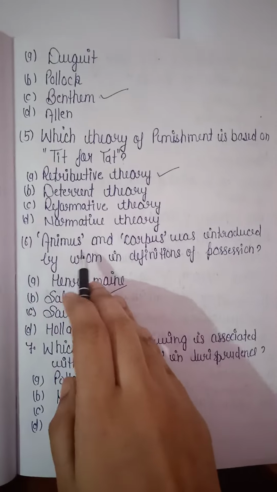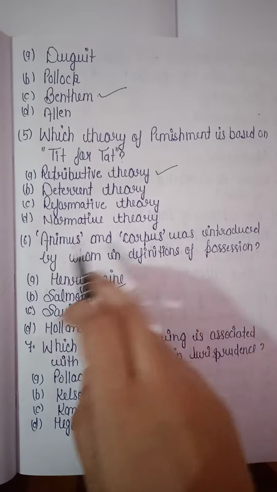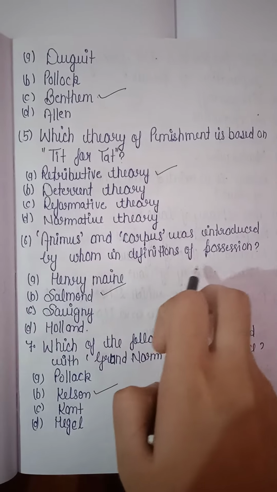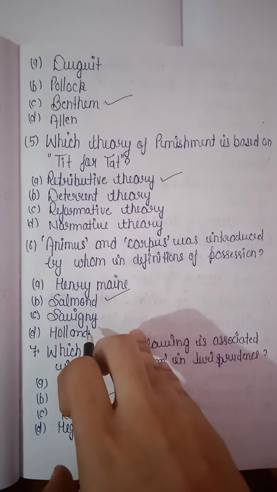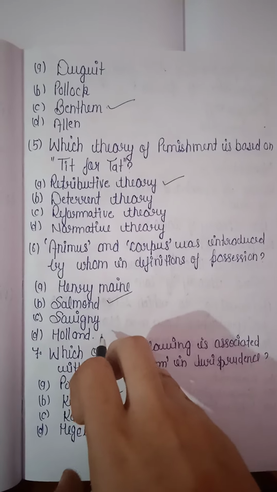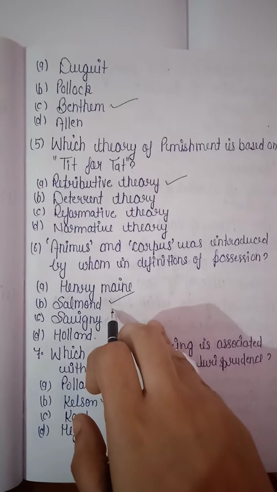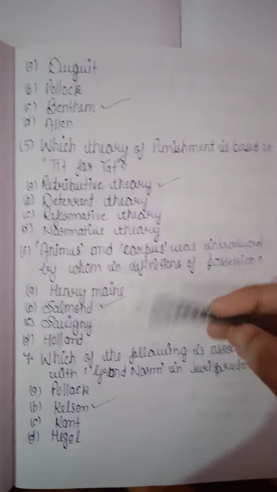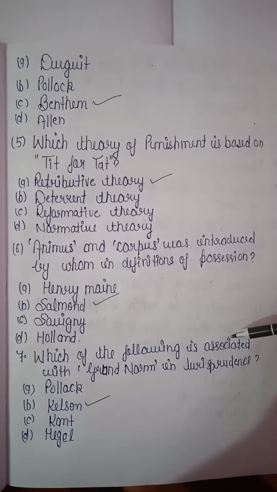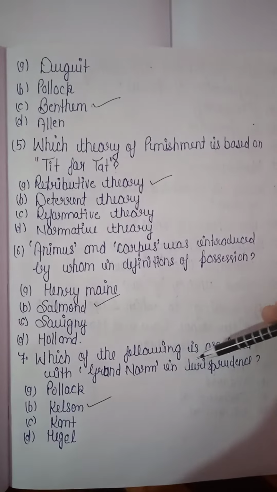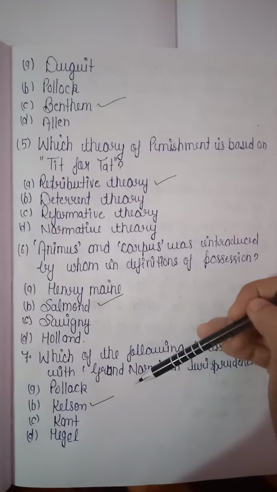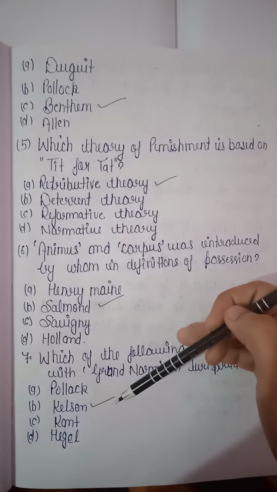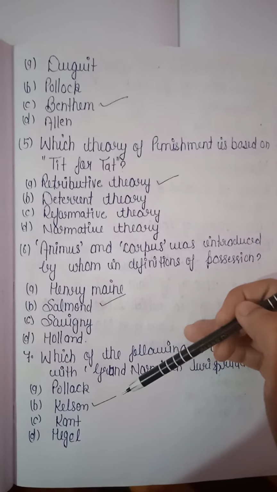Next question is animus and corpus was introduced by whom in definitions of possession? A Henryman, B Salmon, C Savine, D Holland. The right answer is B Salmon. Question number 7 is which of the following is associated with chronomes in jurisprudence? Option A Pollack, B Kelson, C Kant, D Hegel. The right answer is B Kelson.